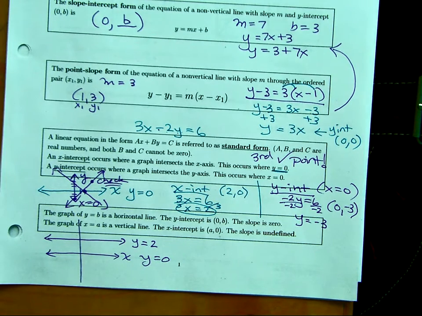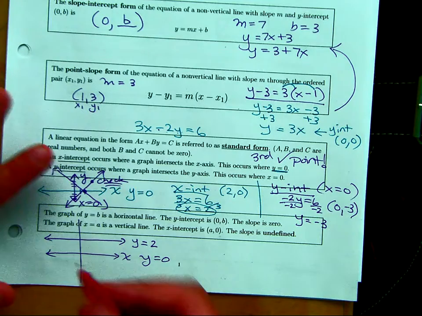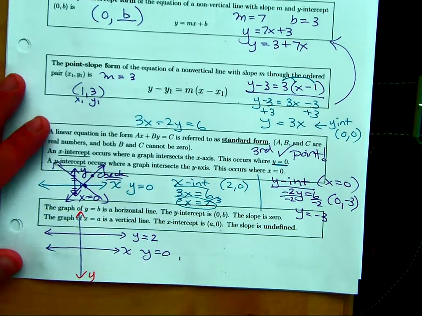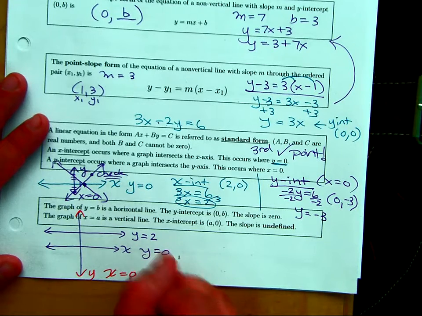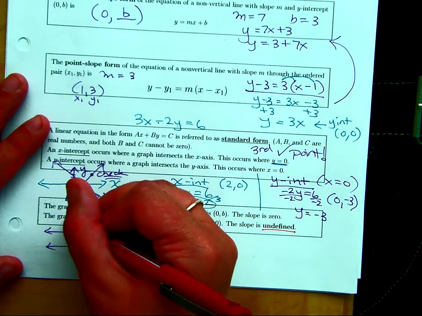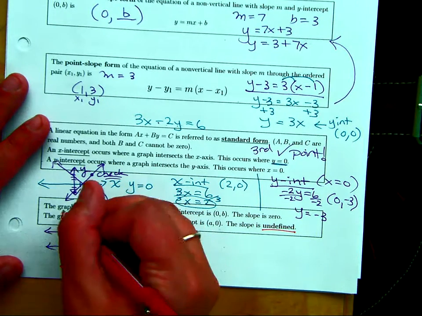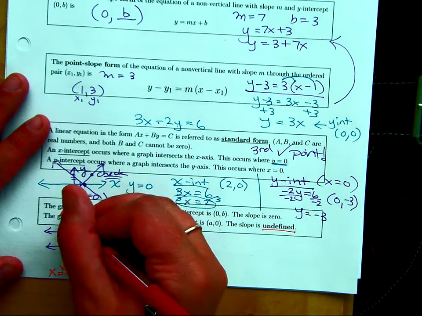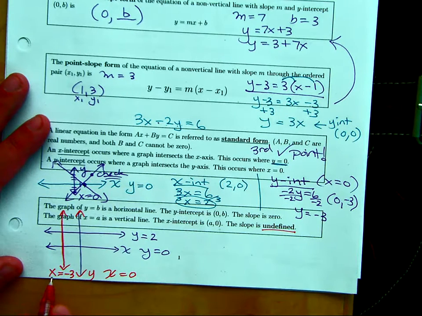And what kind of slope do vertical lines have? This is the vertical axis, or the y-axis, which we said is the equation x equals 0. Undefined slope. So a vertical line has an undefined slope. If I shift over here, let's say this is x equals negative 3. Any vertical line is always going to be in the form x equals a number.